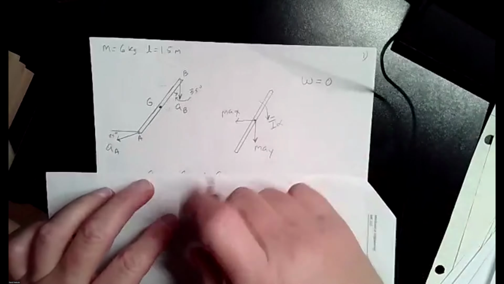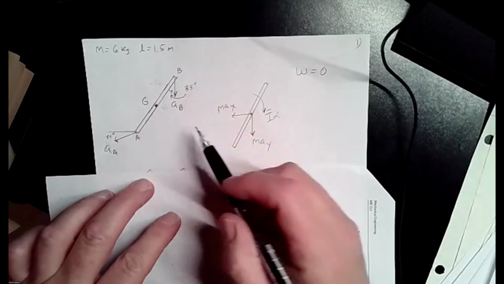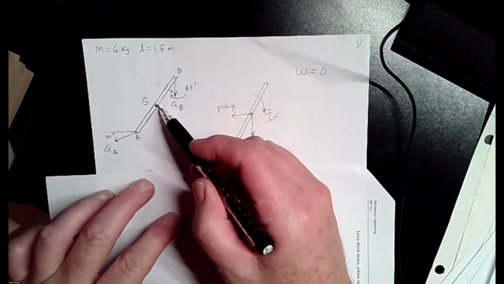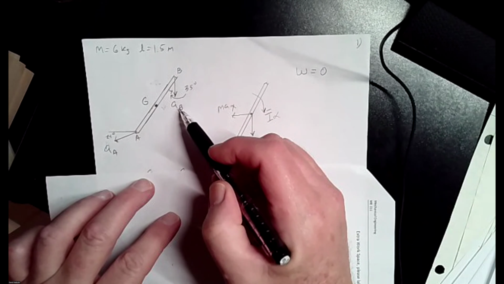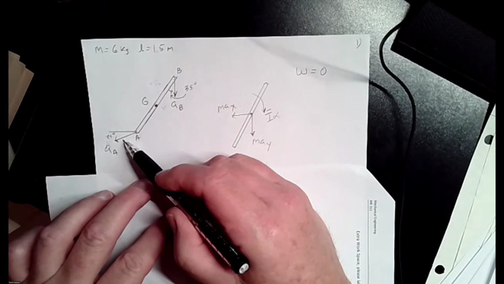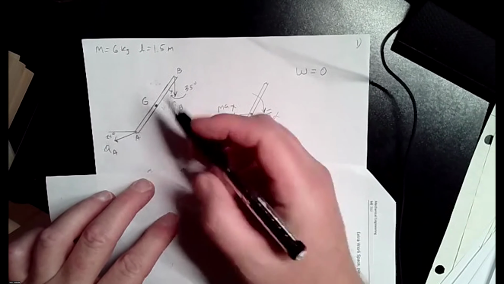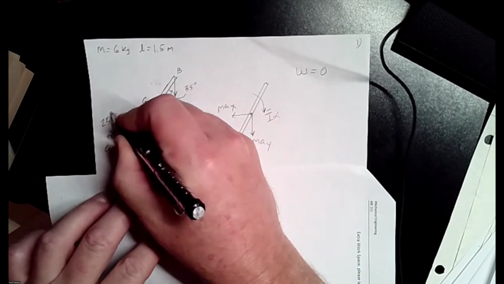All right, so starting with this, what do we have? We know that the mass is 6 kilograms, the length is 1.5. Here I've just drawn it. G is my center of gravity, B here, that's the 35-degree angle. So I know there's an acceleration in the direction of B. There's also an acceleration of A down the incline, and this is 25 degrees here.